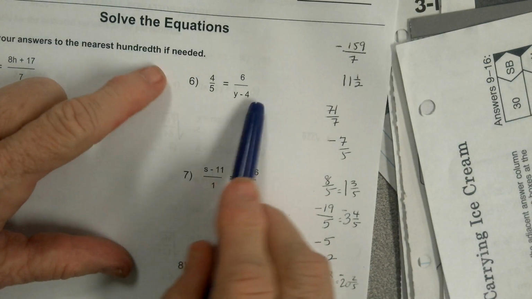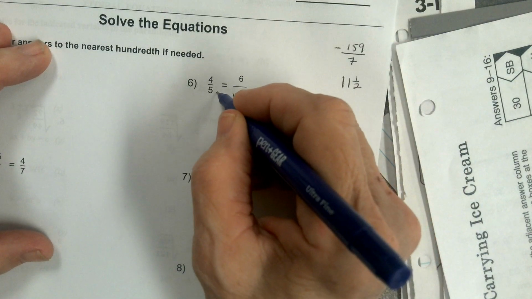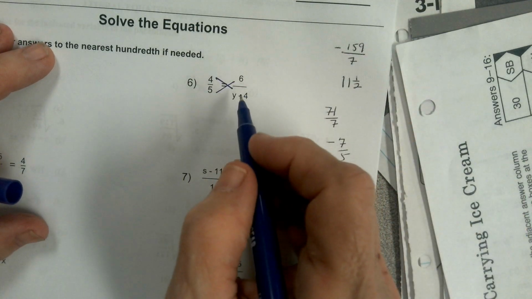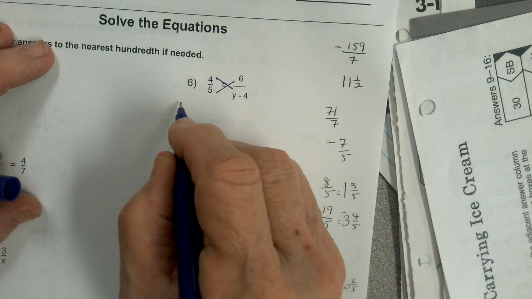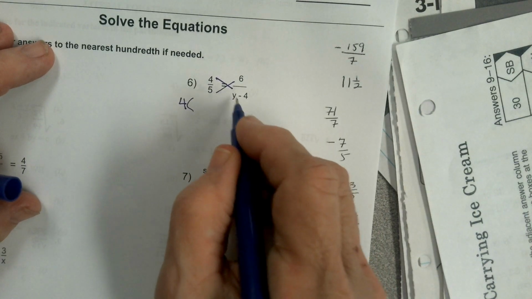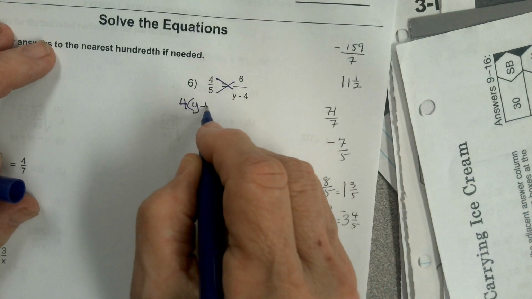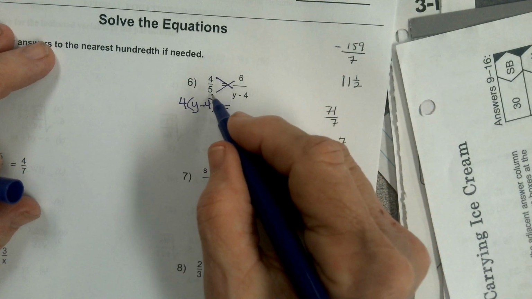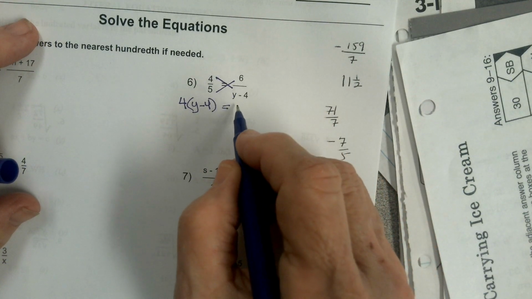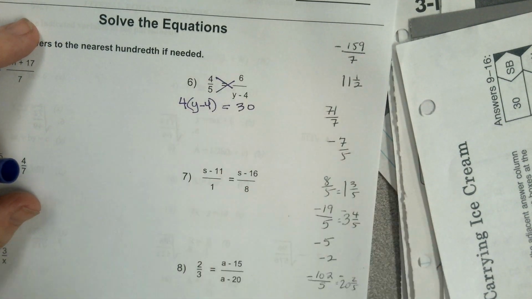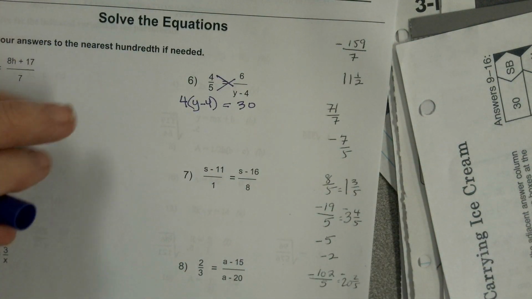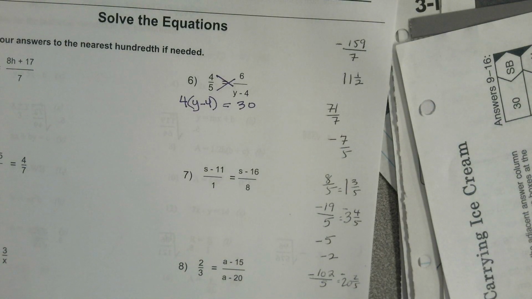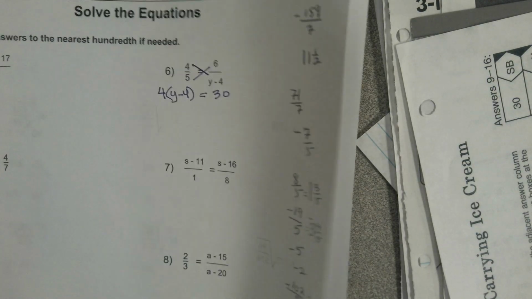Normally I would, except because of that, it's kind of hard. What I would do is I would just cross multiply. So I'll do the 4 times this, and when I do that, I'm going to go 4 times that quantity of y minus 4 equals, on the other side, 5 times 6, which is 30. Okay, do you have that? Yes, ma'am. And then, what do I still have to do on that left side? Starts with a D. You have to distribute.